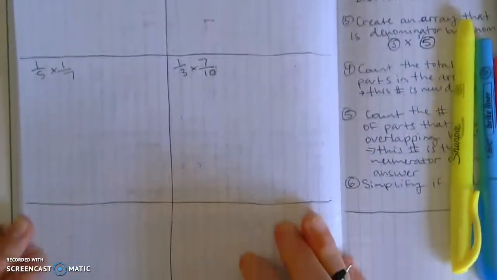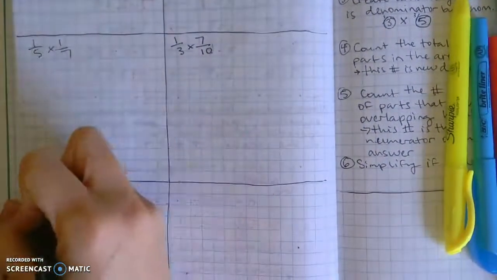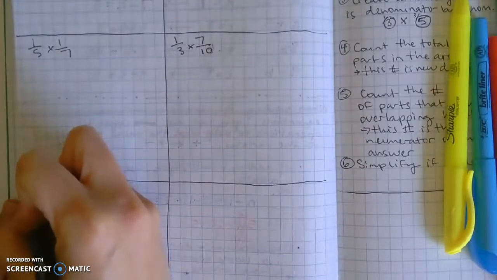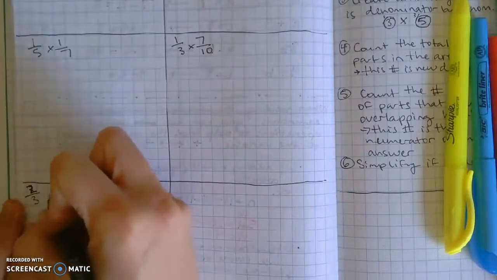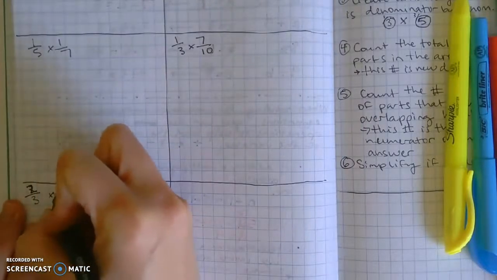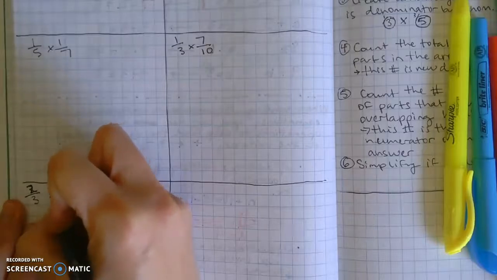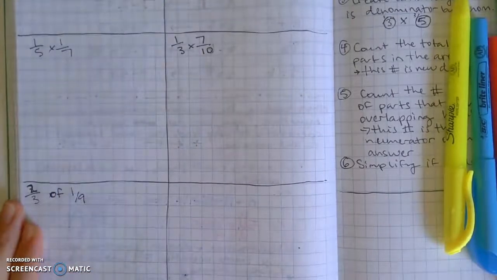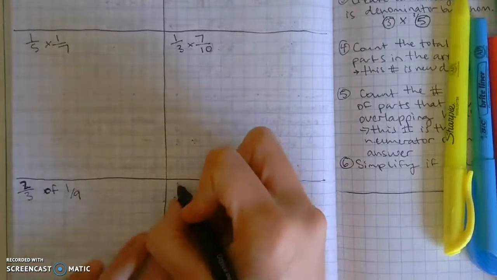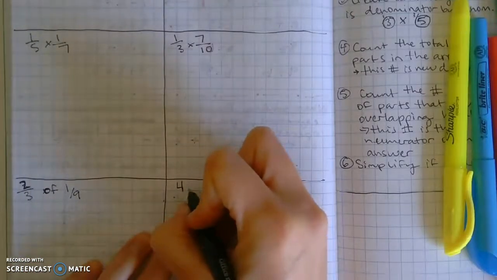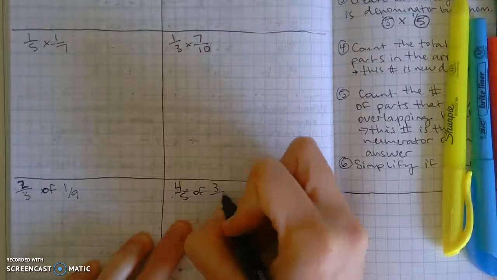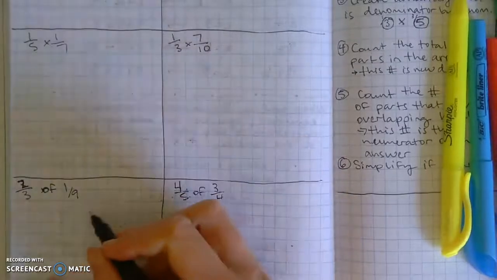And then our bottom 2 problems are going to be 2/3 of, so I'm going to switch this up, of 1/9. That's the same as multiplying, by the way. So you might see it as written like this. So 4/5 of 3/4, same thing. I'm just going to multiply.